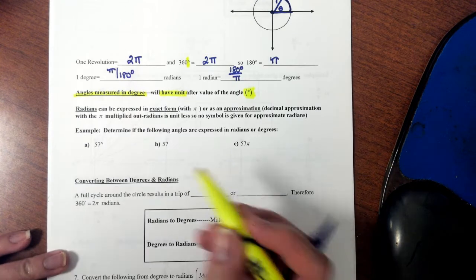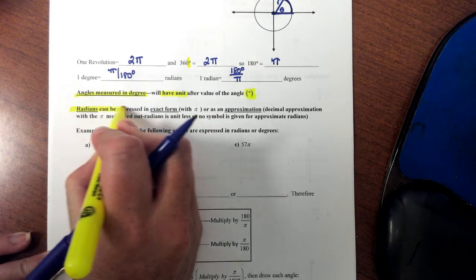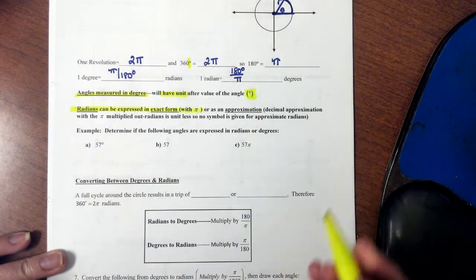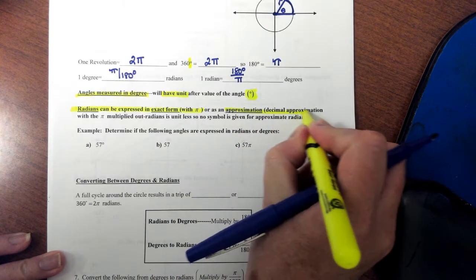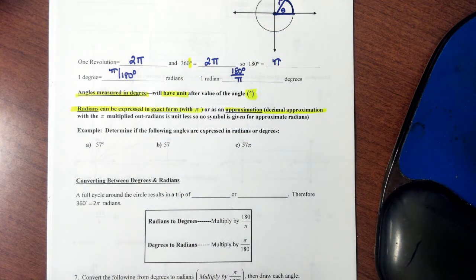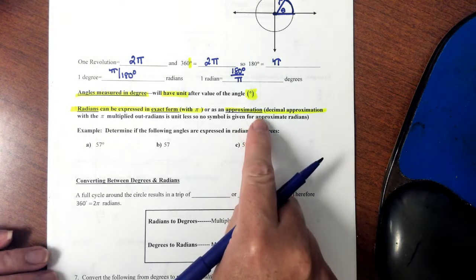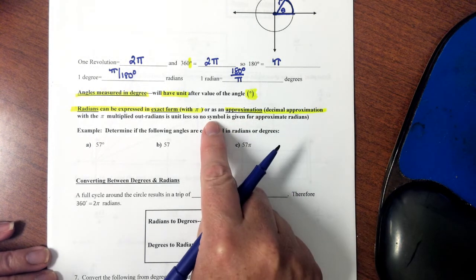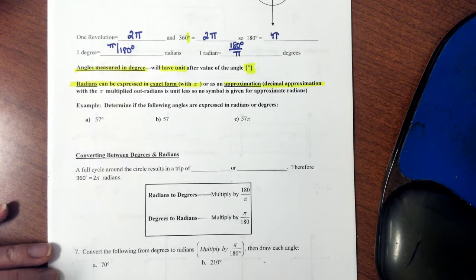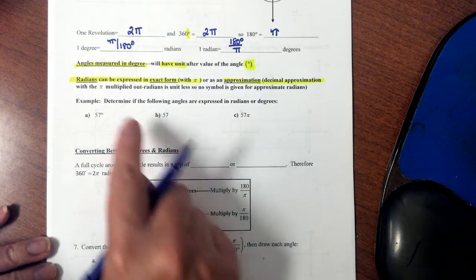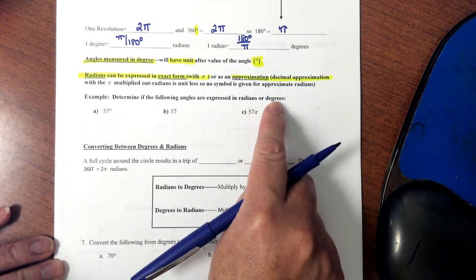Radians can be expressed one of 2 ways: in exact form, which means you're going to see a pi, or as an approximation, which means they take that pi and multiply out the 3.14 approximation. Okay? That's why if it's approximate radians and I don't see a symbol, I'm going to interpret that angle measurement as radians. So determine if the following angles are expressed in radians or degrees.